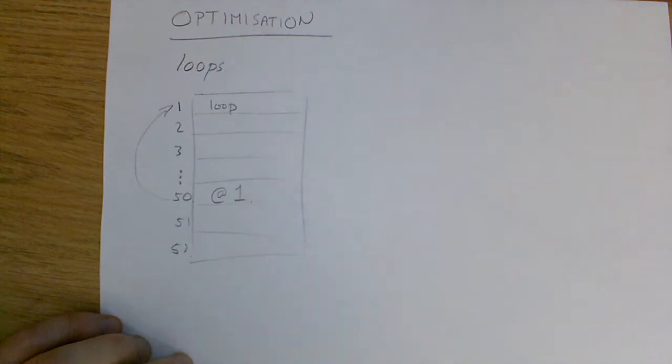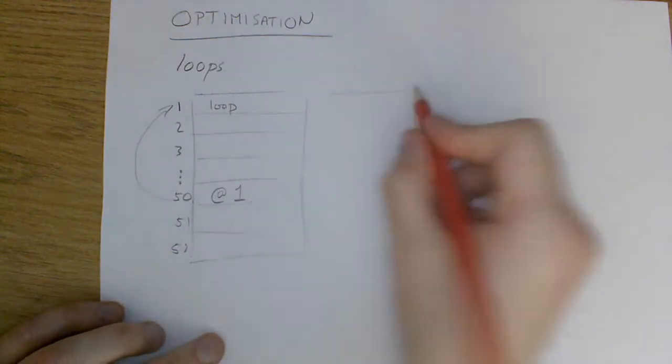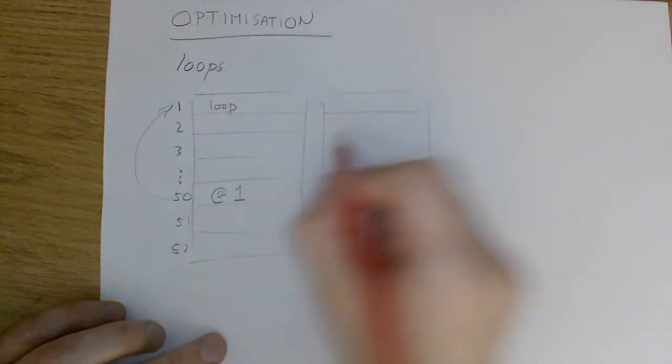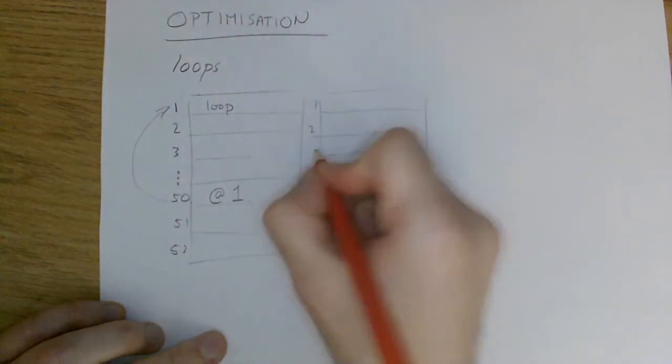However, let's say your program was even smaller than that. Let's say it had 4 lines, for example.